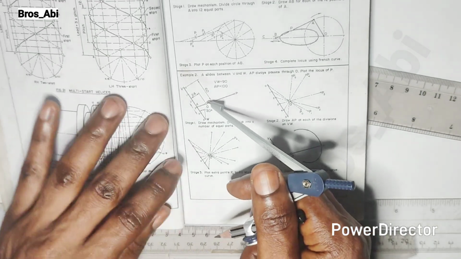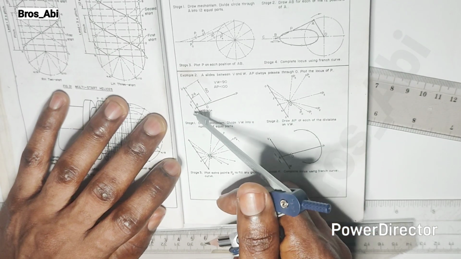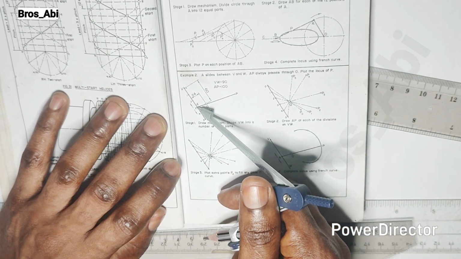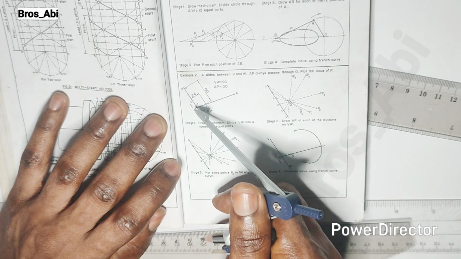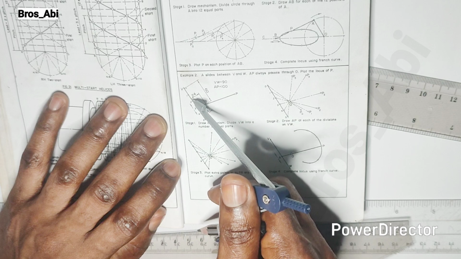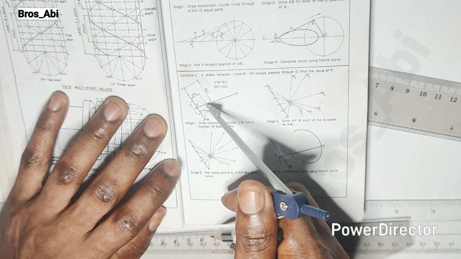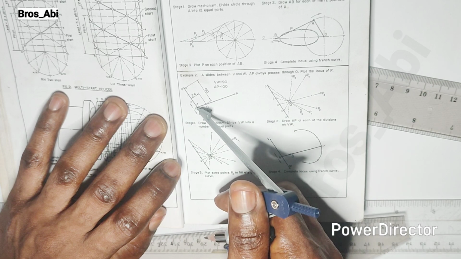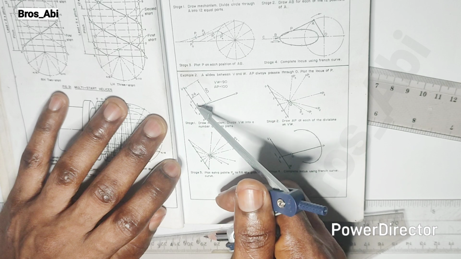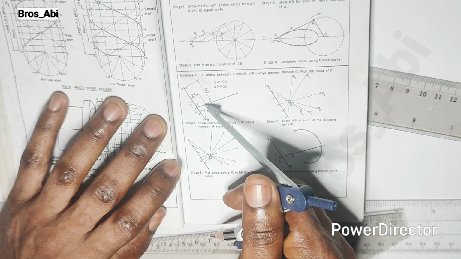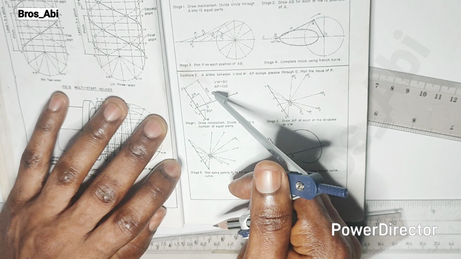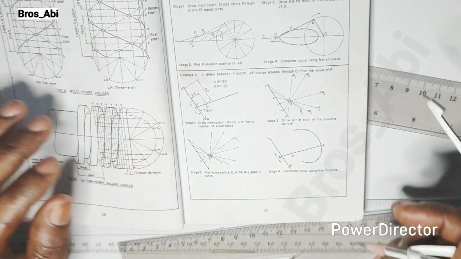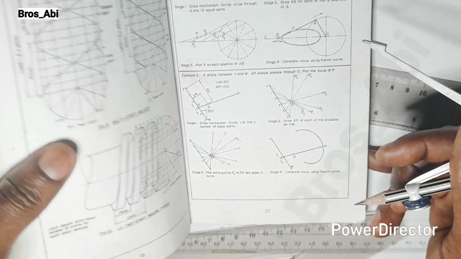That is, point O is 60 millimeter away from point V, and it is 24 millimeter high. From here to here is 24 millimeter, and from this point to point V is 60 millimeter. So how do we judge that? This is how we go about it.